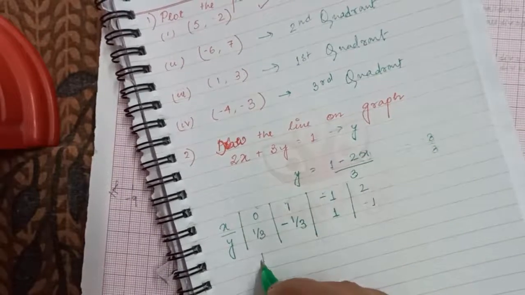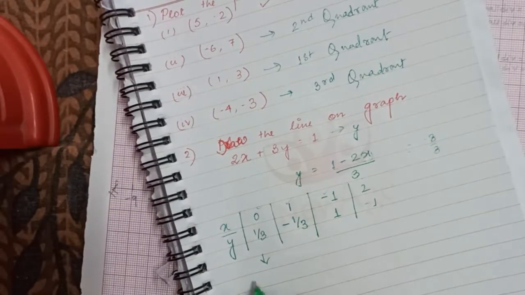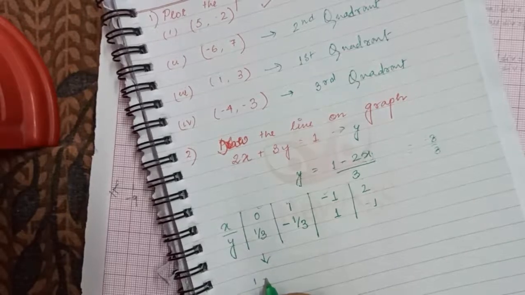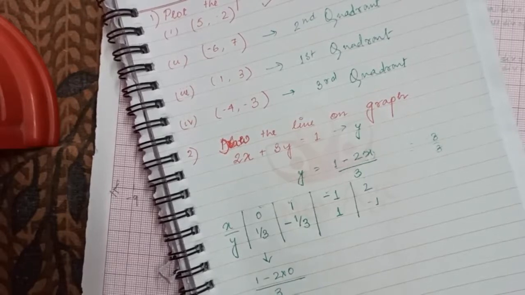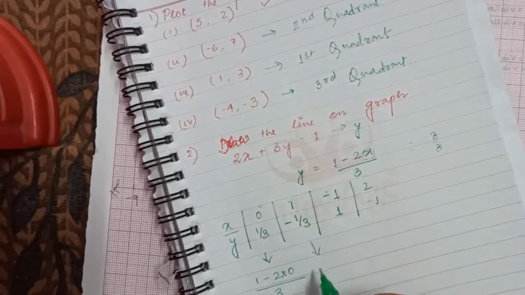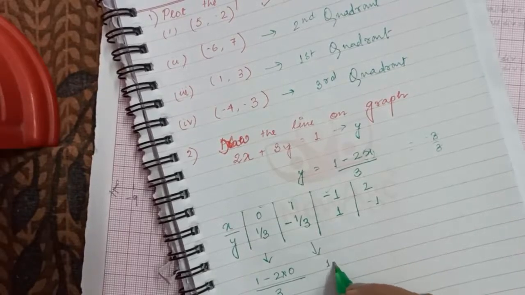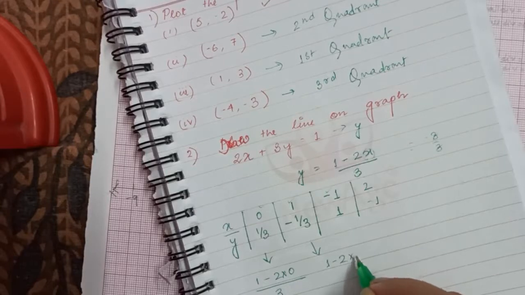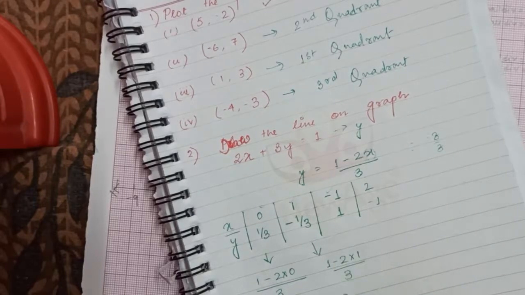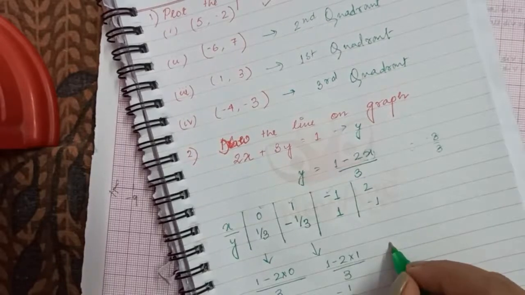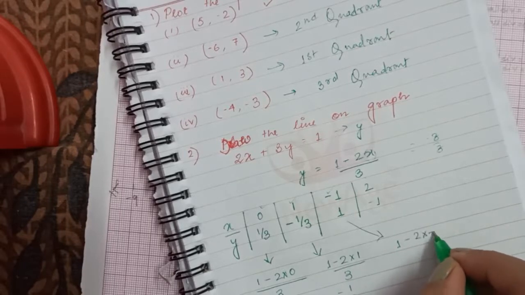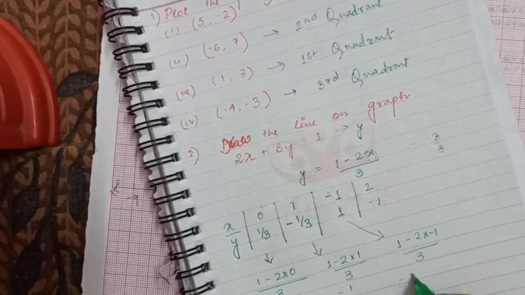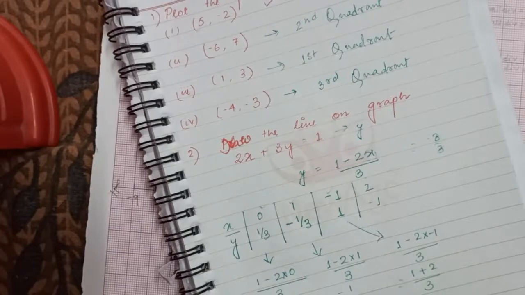I am showing it for you, if you are unable to understand. For the first one, 1 minus 2 into 0 by 3, which means 1 by 3. How did I get these numbers? I am showing you. 1 minus 2 into 1 by 3, which means minus 1 by 3. Then 1 minus 2 into minus 1 by 3, which is equal to 1 plus 2 by 3, that is 3 by 3, which means 1.